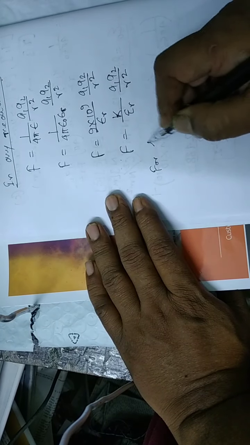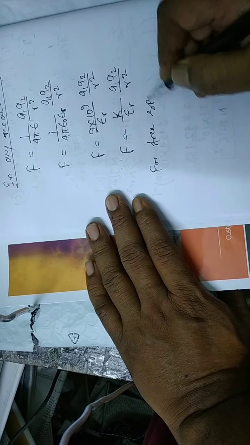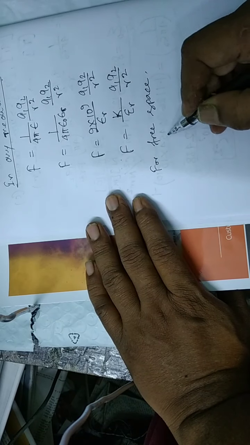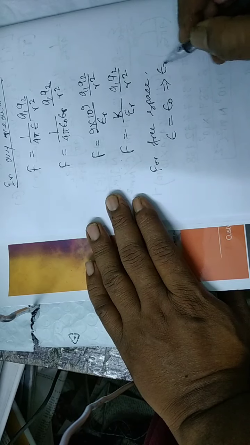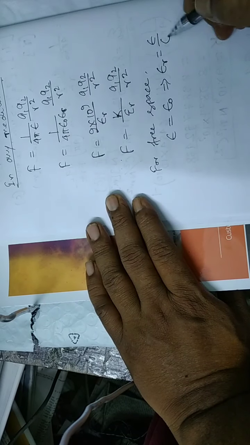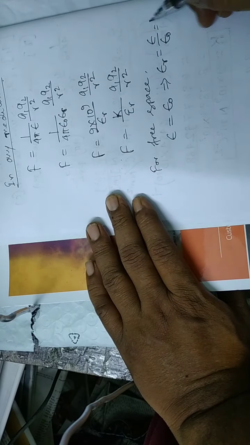For free space, epsilon equal to epsilon naught, that is epsilon r equal to epsilon by epsilon naught equal to 1.